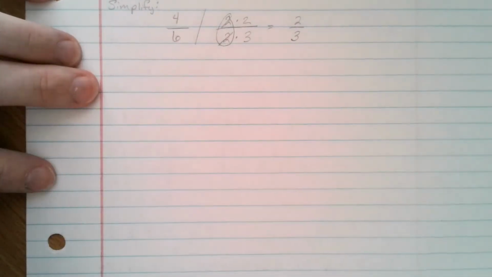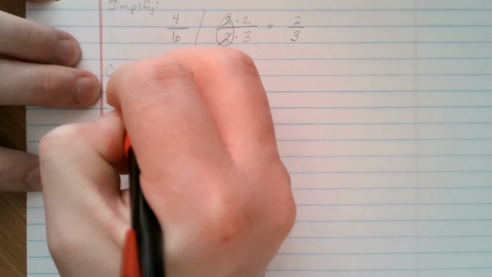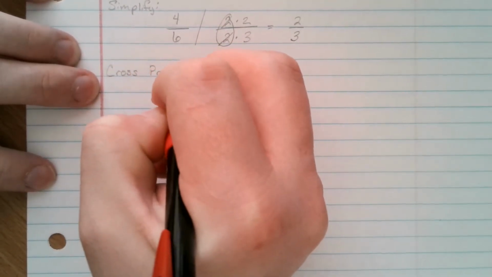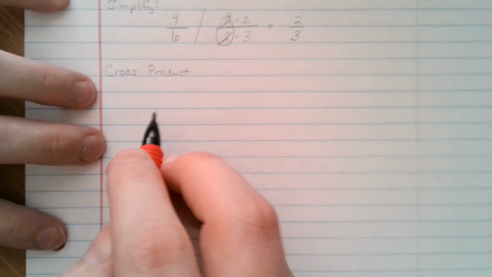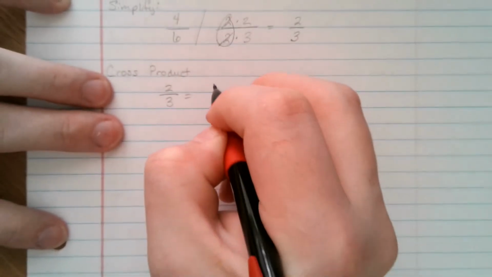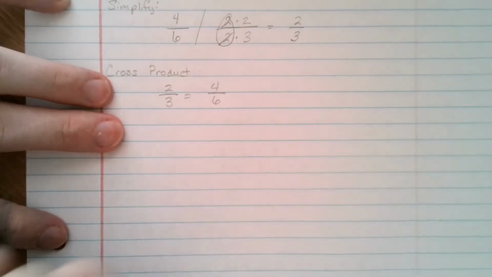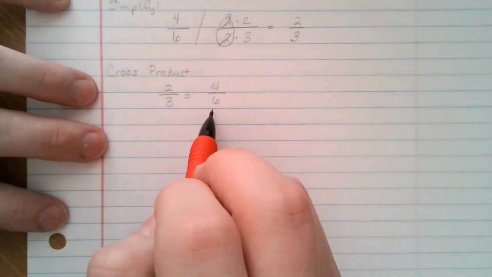So we have something that is a cross product. I don't know if I said it verbatim before, but a cross product is when you have some fraction, let's say 2/3, equals 4/6. A cross product checks to see if they are equivalent.